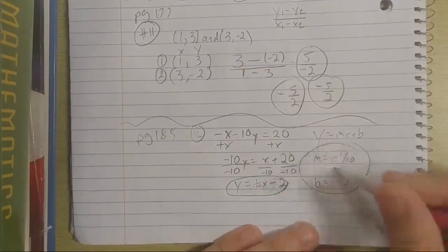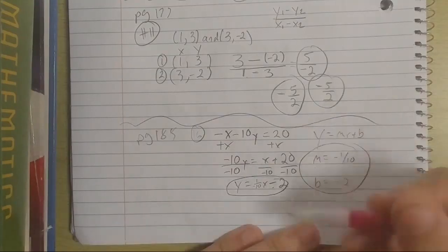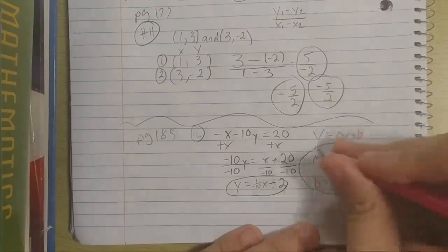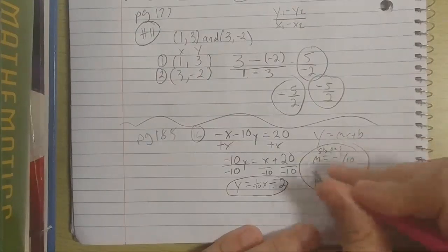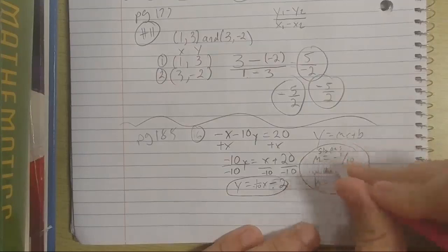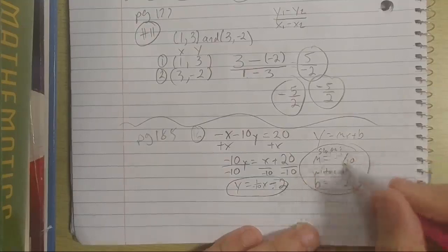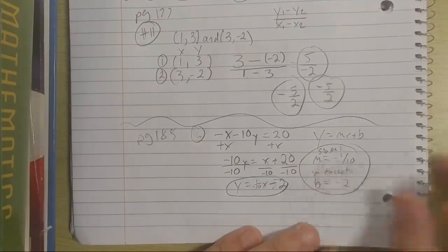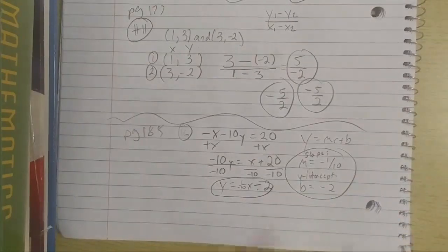So my actual final answer is here. Slope equals negative 1/10, and b equals negative 2. I could have rewritten it with the full words. So I could have said slope is negative 1/10 and y-intercept is negative 2. Be prepared for either version on the multiple choice, because slope is negative 1/10 is the same thing as saying m is negative 1/10. Okay, that's identifying slope-intercept form.